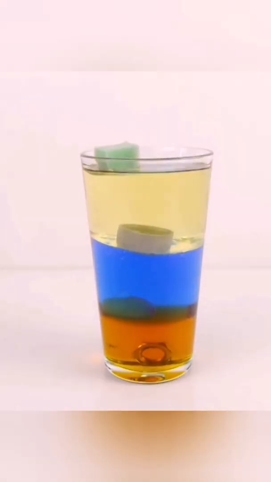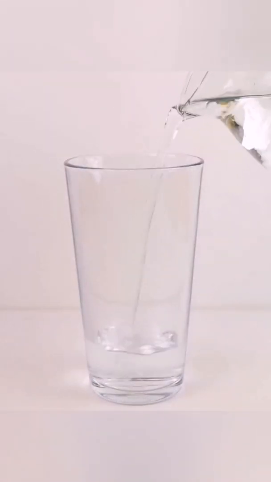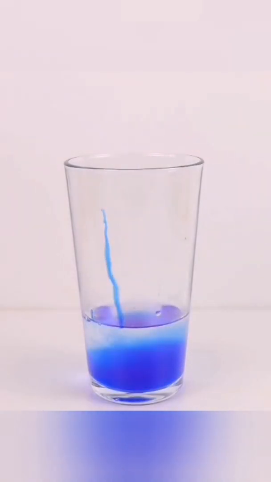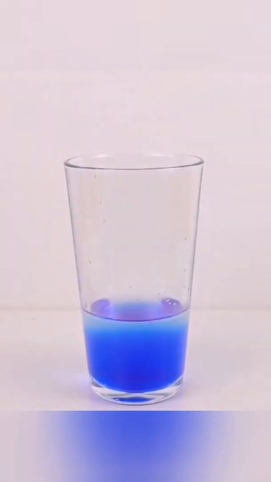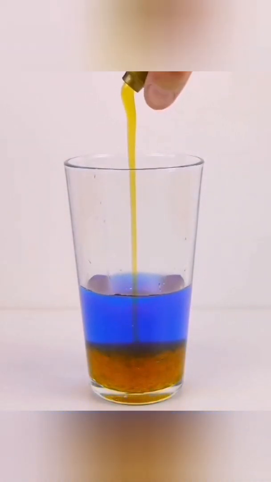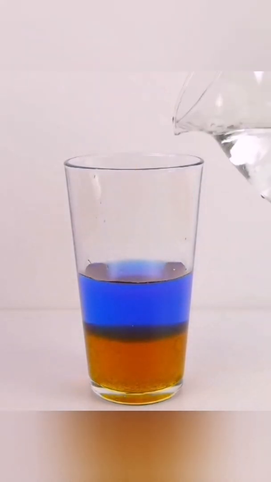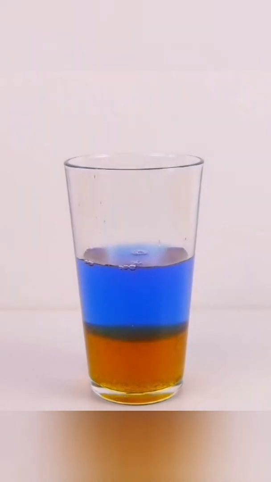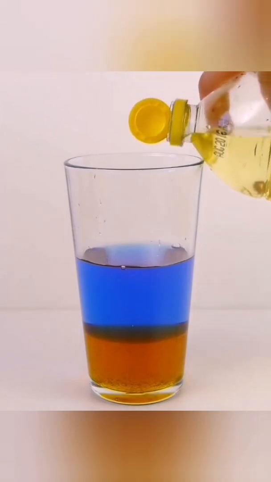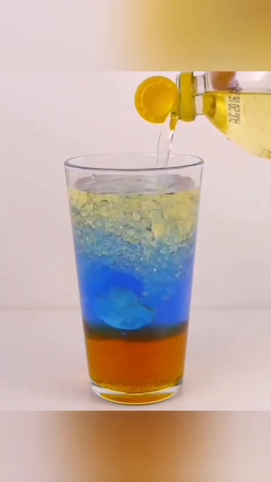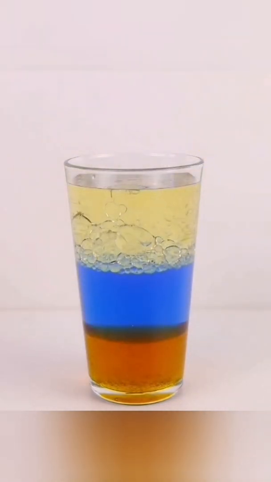Today we are going to do a simple science experiment that you can even do at home to learn about density. Start by taking an empty glass and drop some water and food coloring in. Then add some syrup. You can add some more water to make the layer a bit thicker. Fill the glass up with cooking oil and leave it to settle for about 15 minutes.